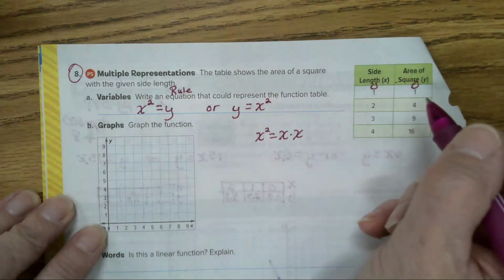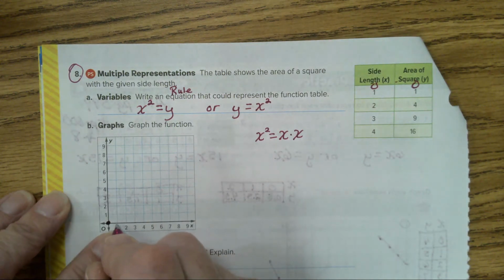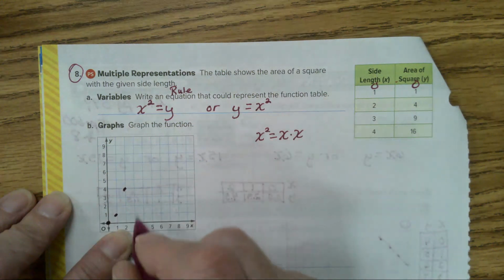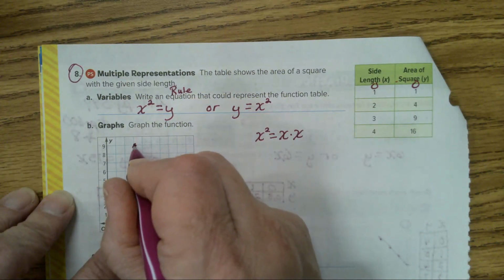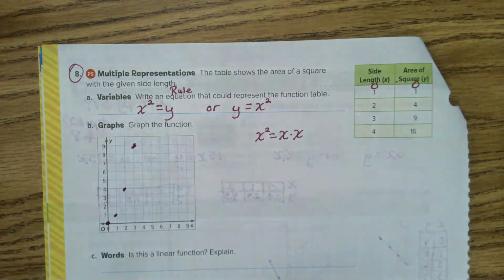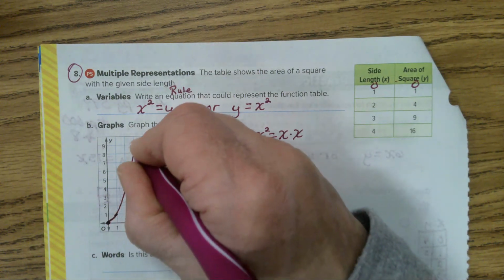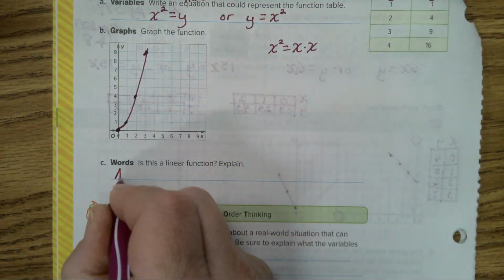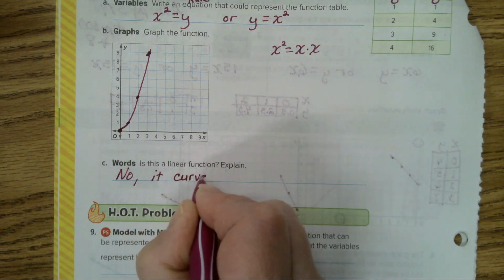You have 0, 0. 0 times 0 is 0, right? What's 1 times 1? 1. What's 2 times 2? 4. What is 3 times 3? Now, is that linear or nonlinear? It's nonlinear. It makes a curve, right? Is this a linear function? No. Why? It curves. And we are done with our work.